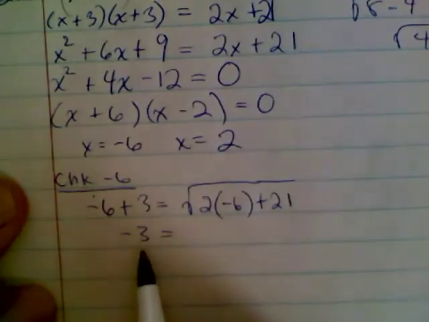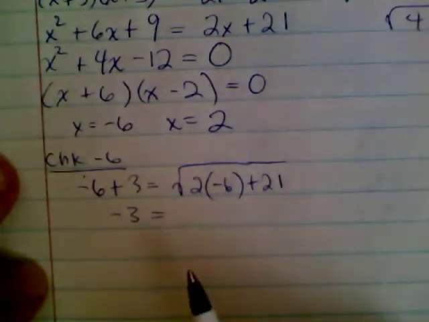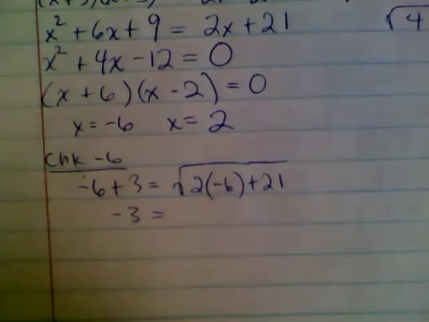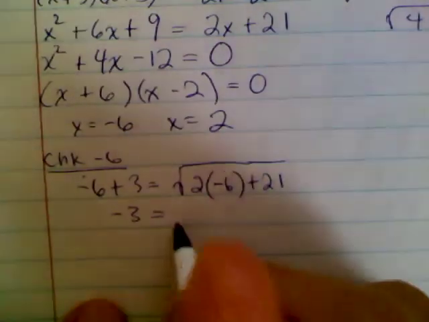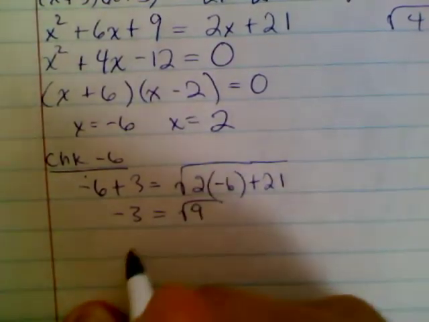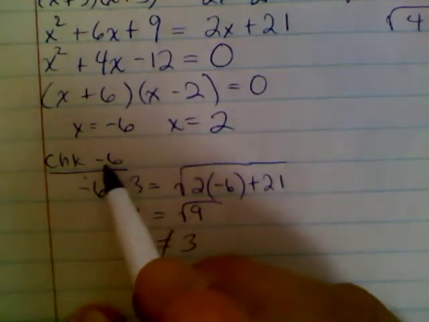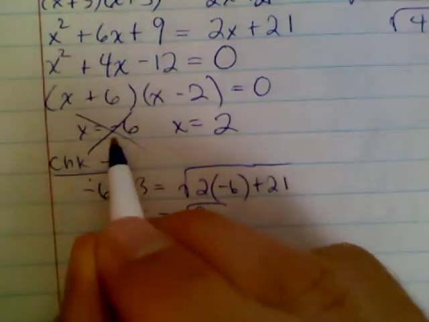A negative number is probably not going to equal the square root of some number. So I'm guessing that this one's going to be extraneous. 21 minus 12 is 9, square root of 9. And negative 3 does not equal 3, so therefore negative 6 is extraneous. So do not include that one as your answer.